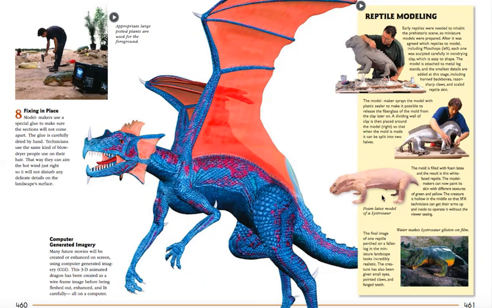Reptile modeling. This is kind of an aside all about how they made this little reptile that we were just talking about. Early reptiles were needed to inhabit the prehistoric scene, so miniature models were prepared. After it was agreed which reptiles to model, including Moscophus, left, each one was sculpted carefully in non drying clay, which is easy to shape.